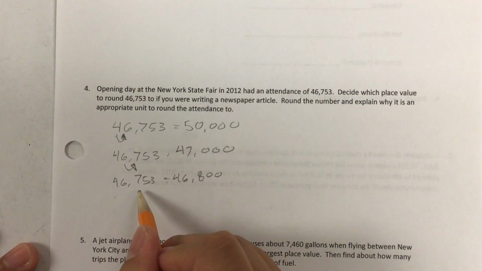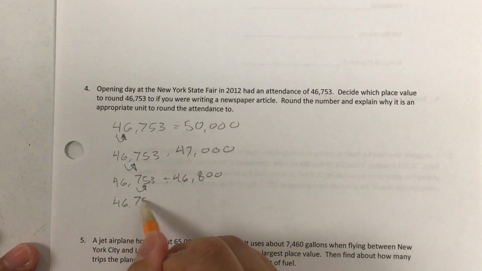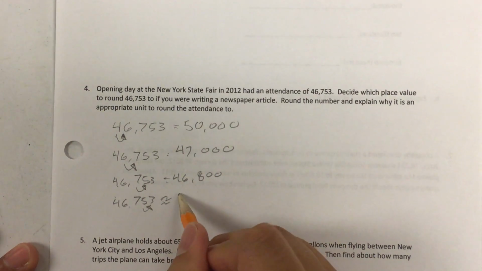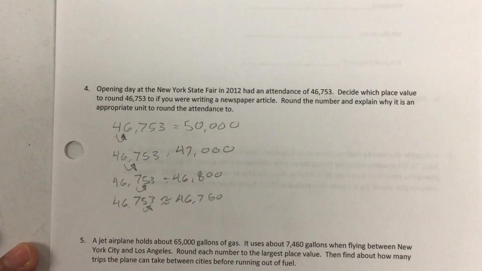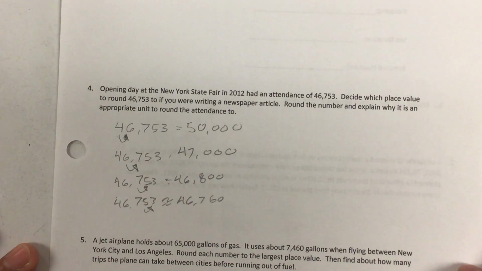And the tens would be 46,760 people. Now, when writing a newspaper article, which number do you think would be the best unit to round to?